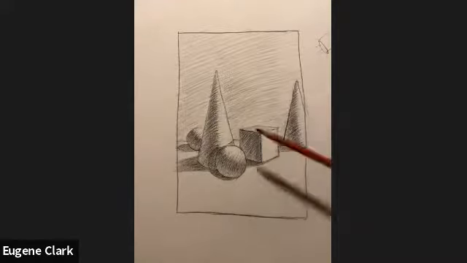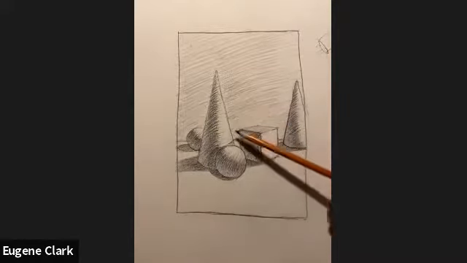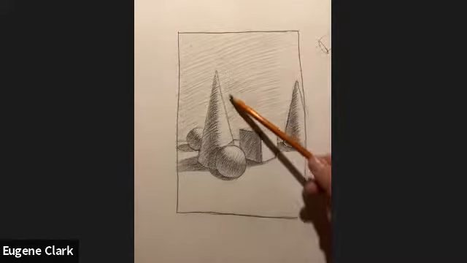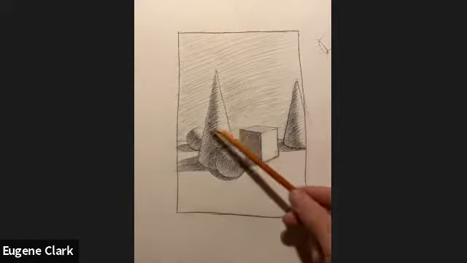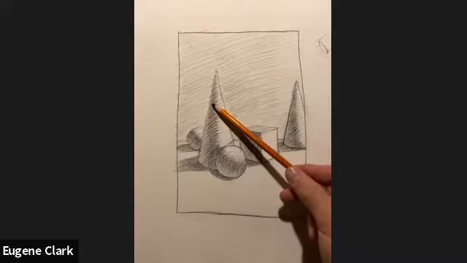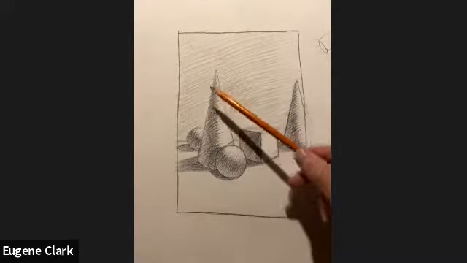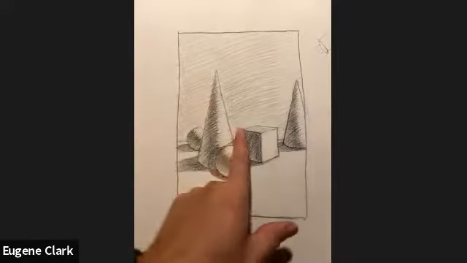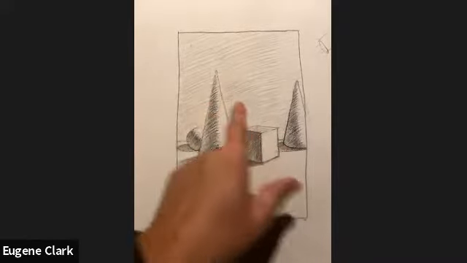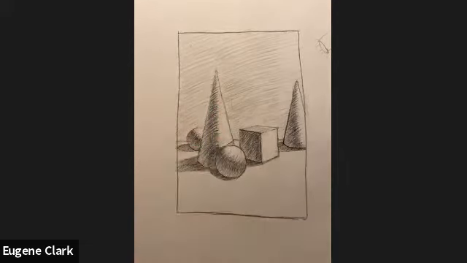And then you can play around with the background too at the end, and you could make the background darker next to the lighter parts of the object and lighter next to the darker parts of the object. So on this side, if I kept it a little bit lighter, this will appear darker, and vice versa. If I darken this up a little bit, this will appear a little bit lighter. So I'm going to leave that up to you guys.